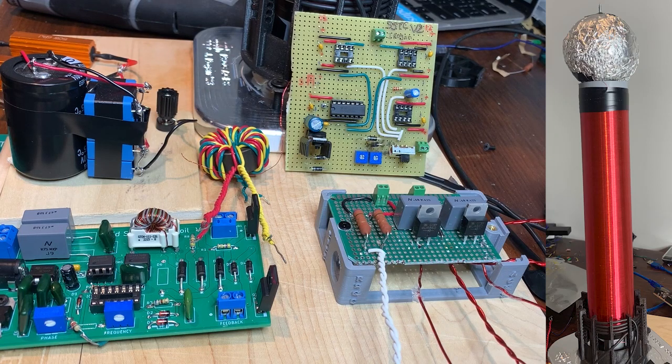This is my short ISP, the solid-state Tesla coil. This video will cover my various circuits, provide some details about MOSFET driving and half-bridge inverters, and go over the design elements of the coil.